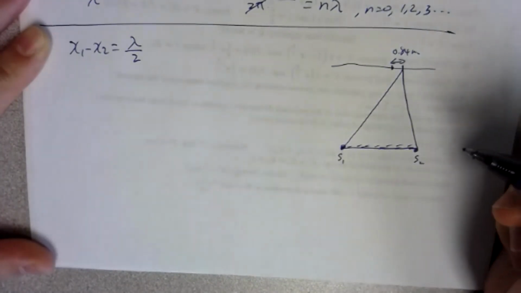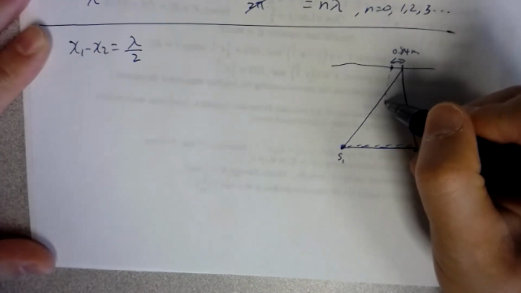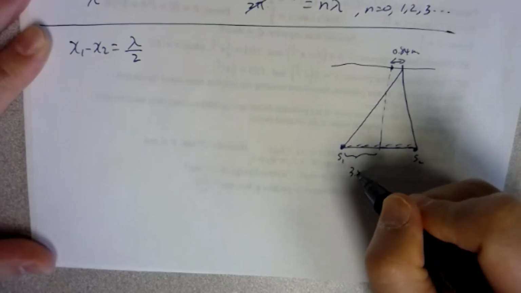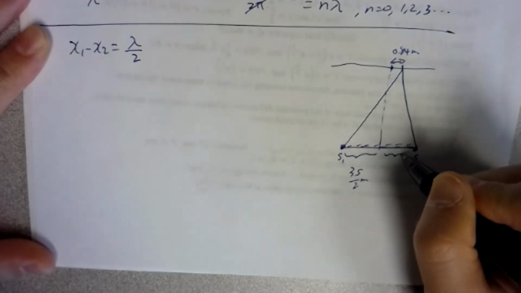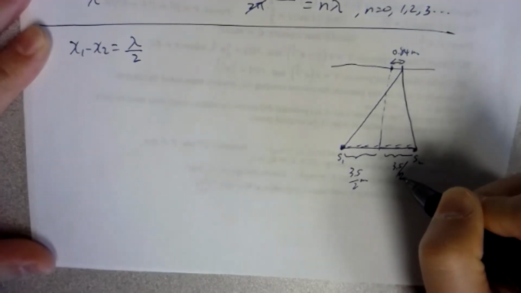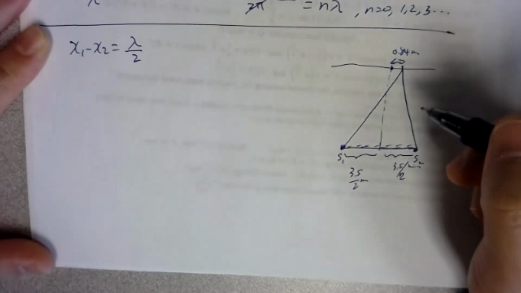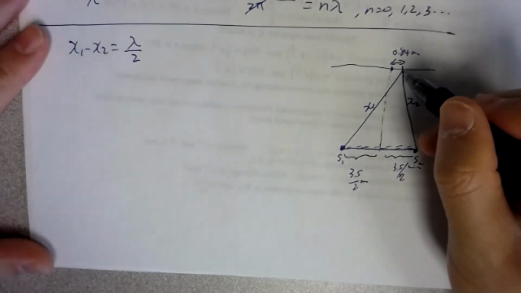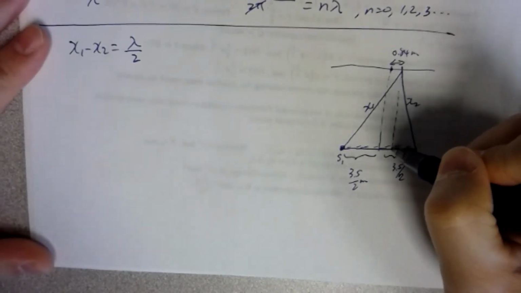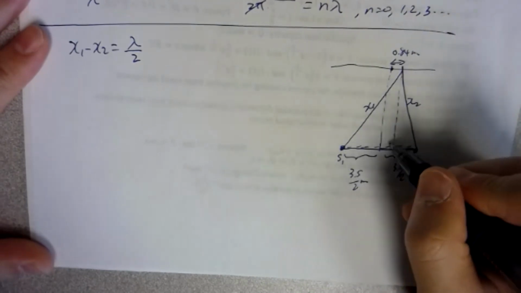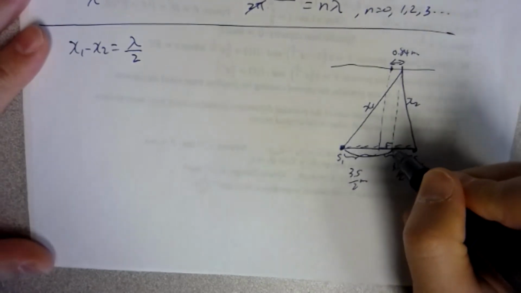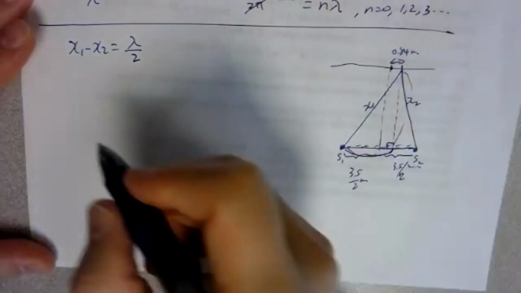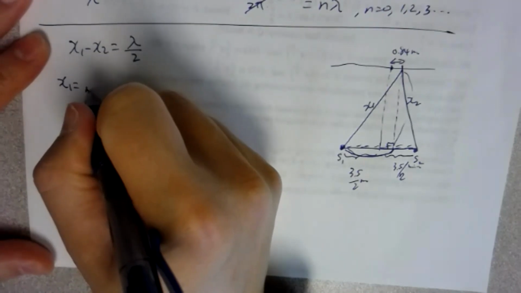Let's just connect it. In here, this is midway between, so this is 3.5 over 2 meters, and this is also 3.5 over 2 meters. This is x1 and this is x2. So we can calculate x1 and x2, right? This would be a right angle triangle. x1 will be equal to this square plus that square, and square root.